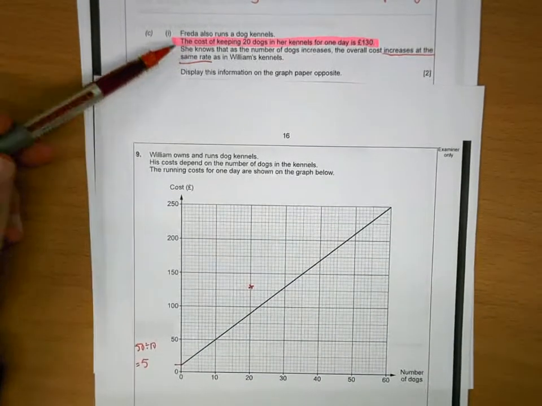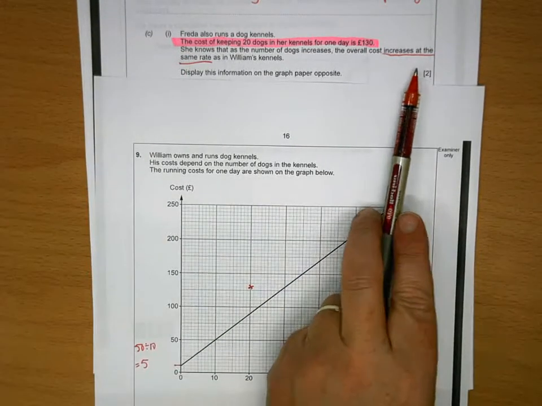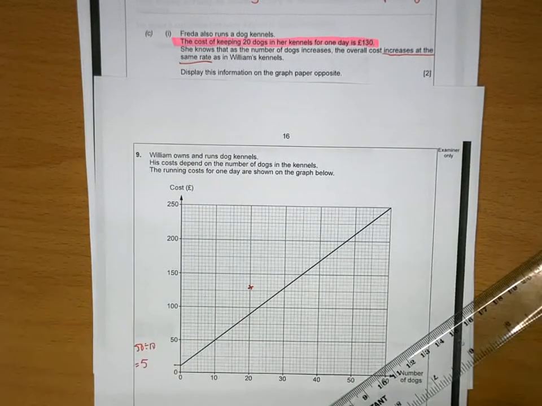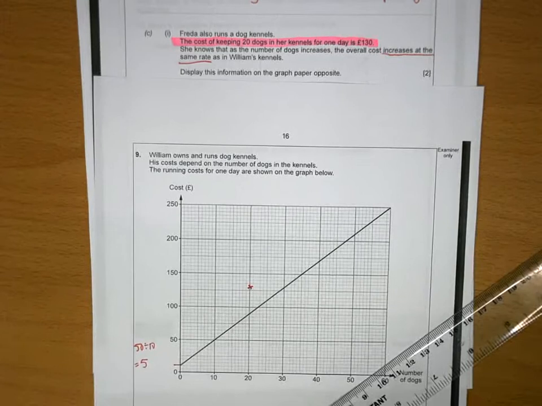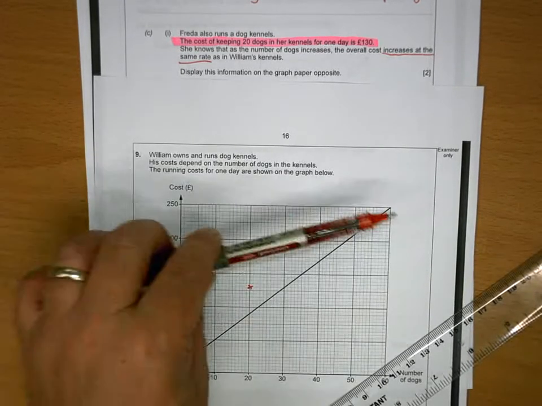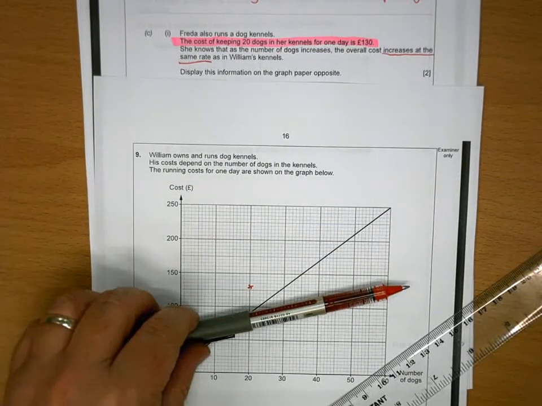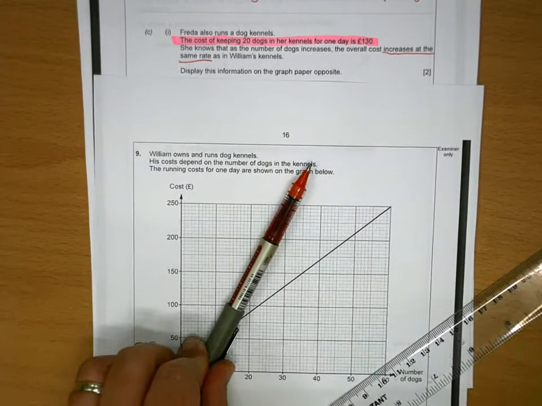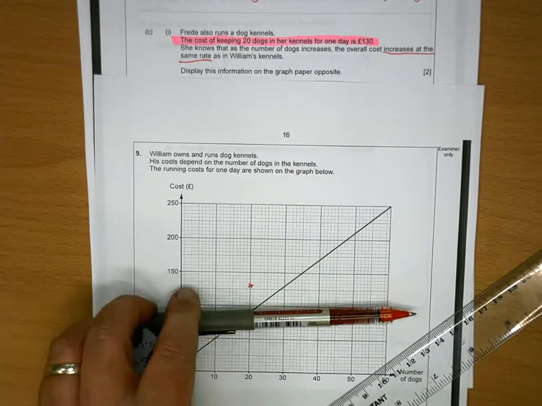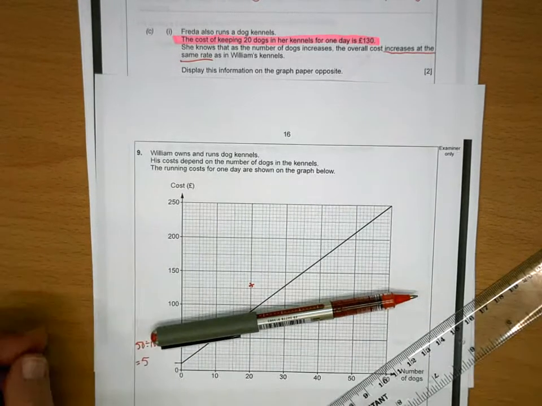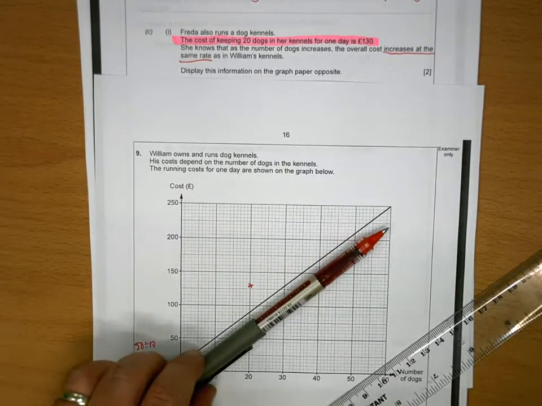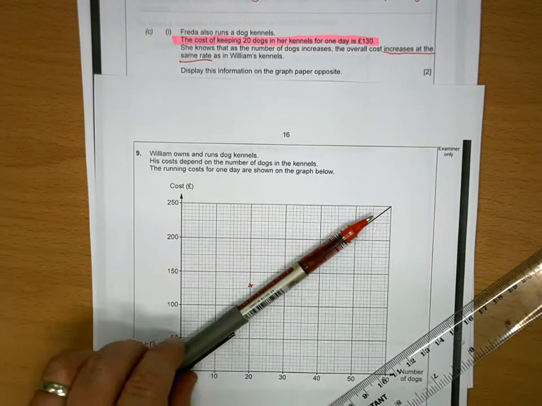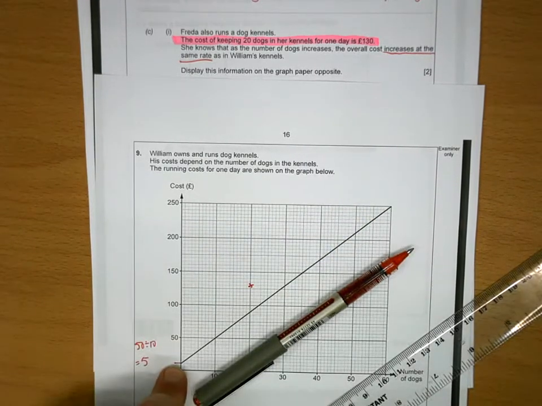And this information is saying the overall cost increases at the same rate. Now what that means, if you think of distance time graphs, the faster something is on a distance time graph, the steeper it becomes. So if you've got something that's really fast, you're going to have a steep line like my pen. If it's slower, a slower rate, it's going to be flatter. If it's the same rate, it's going to be parallel. It's going to be the same steepness as the graph for William.